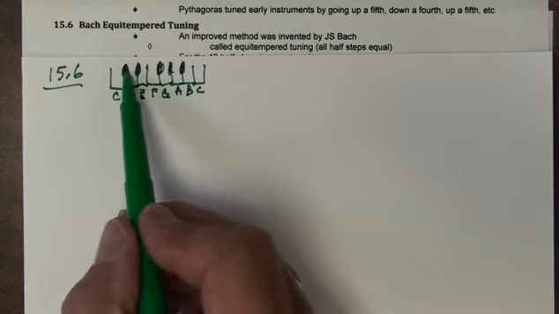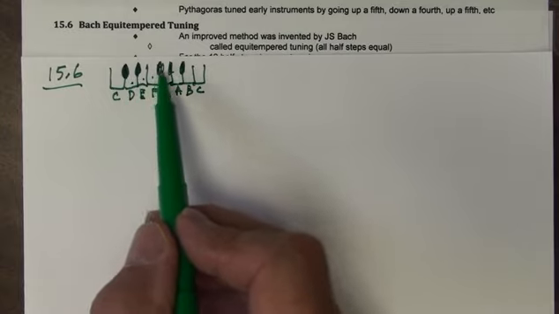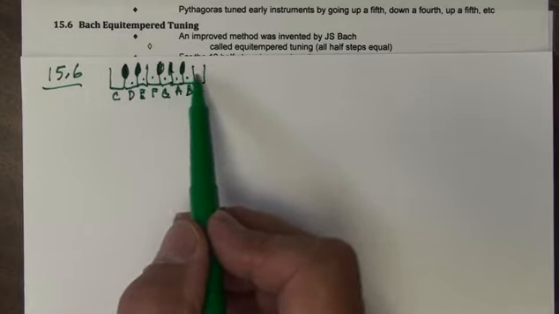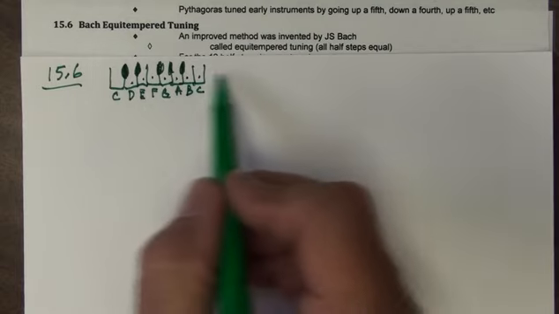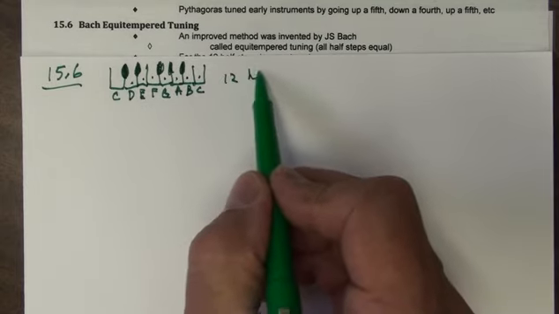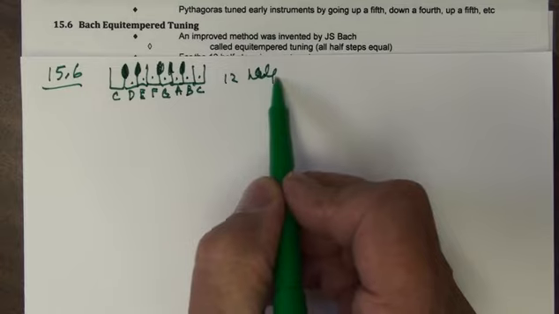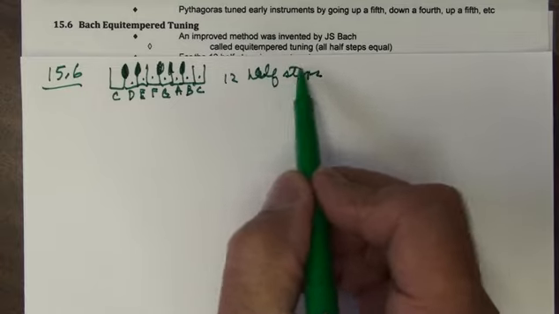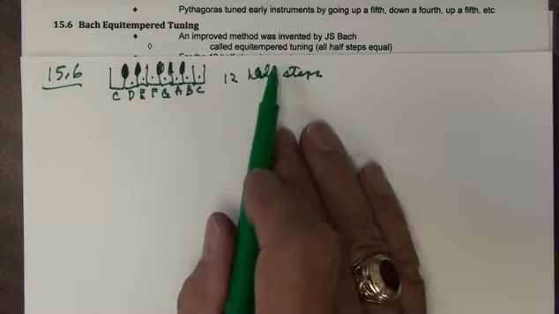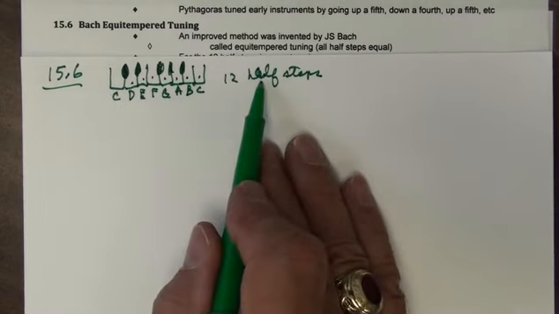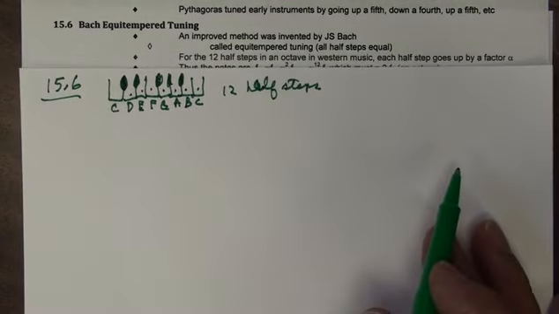And if you count these, 1, 2, 3, 4, 5, 6, 7, 8, 9, 10, 11, 12, you see that they're exactly 12 half steps in an octave. What Bach did was say each of these intervals should be tuned equally.